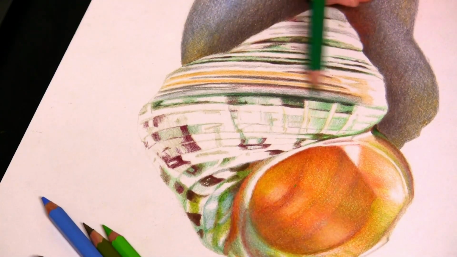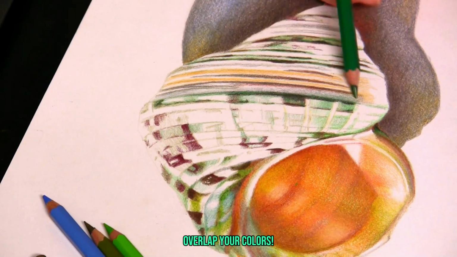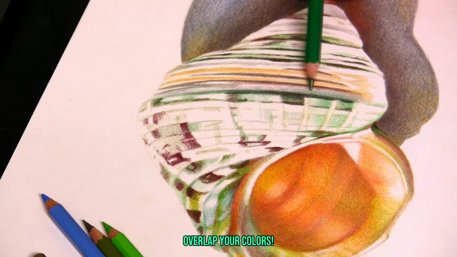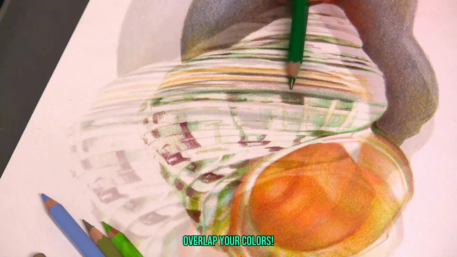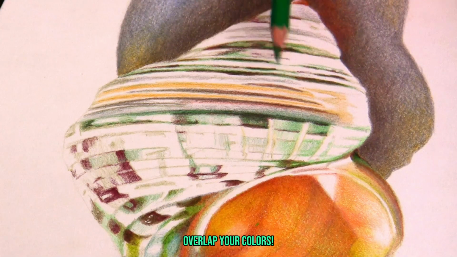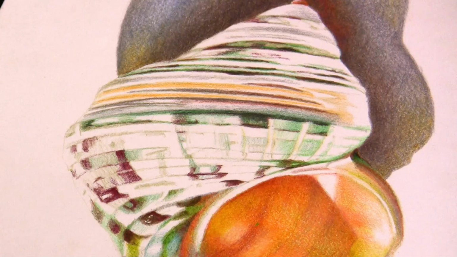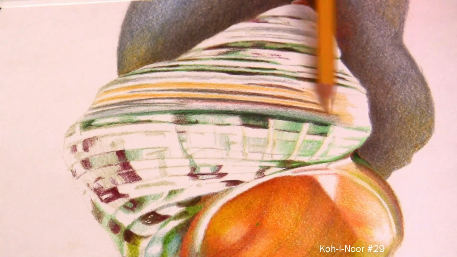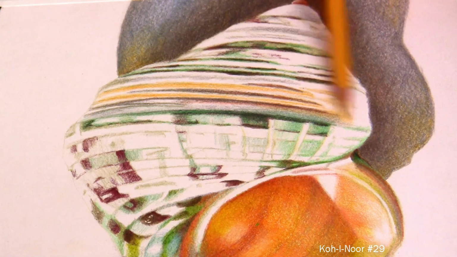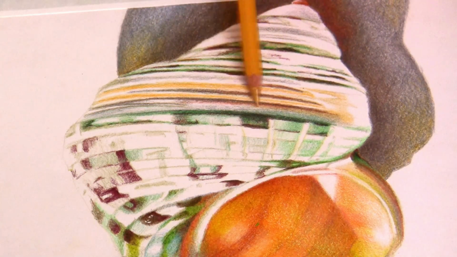Once again, don't forget to overlap your colors. I have a little bit of gray applied over here as a placeholder, but I'm going to use more green in here as well as darker gray and even a little bit of yellow ochre like this one to make this gray very colorful. And I do see these colors in the shell, so it's not like I'm making them up. I guess I've trained myself to see those colors.